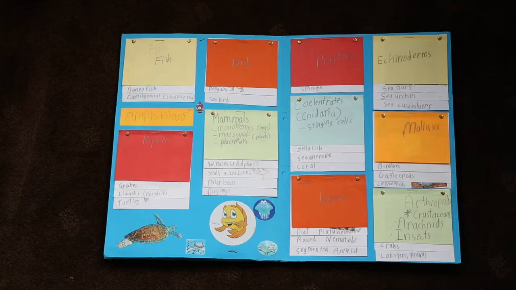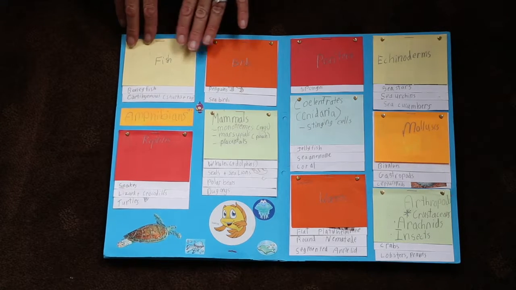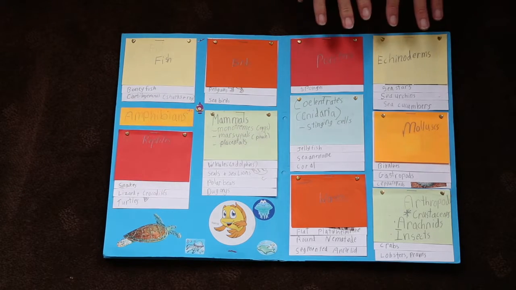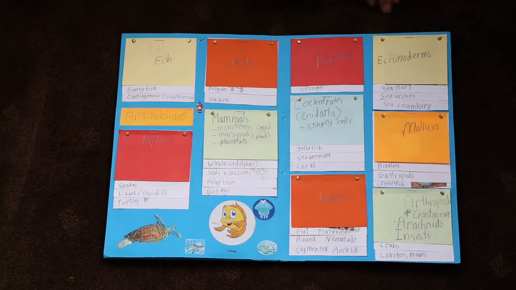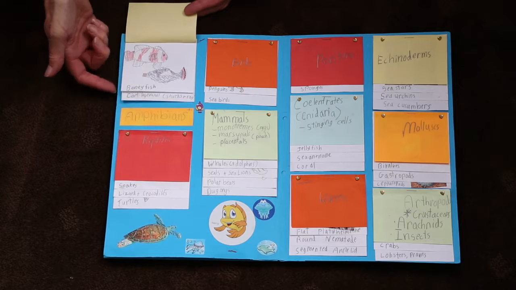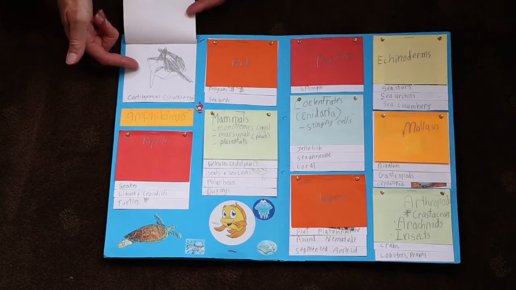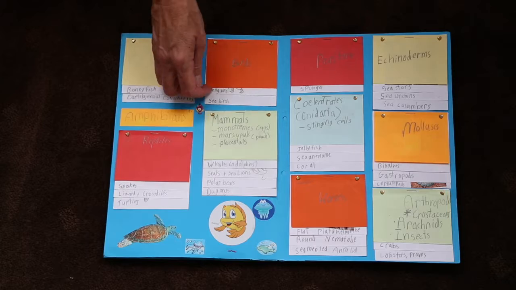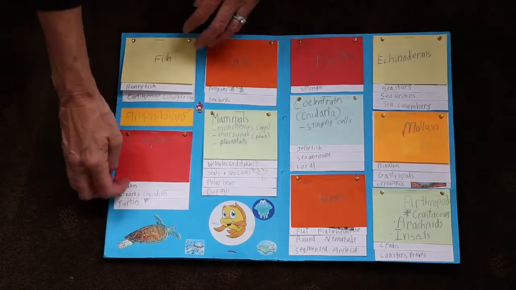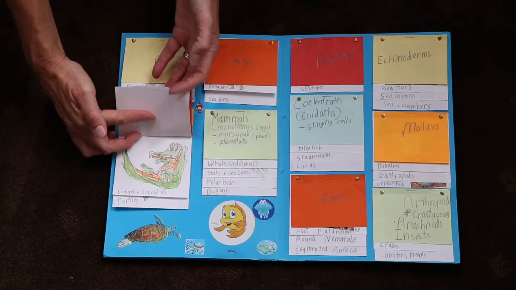This next page, being a science teacher, I got a little carried away with all the different classes of invertebrates and vertebrates. So we looked at the vertebrates, fish and birds, reptiles and mammals that live in the ocean, and then we looked at some of the invertebrates. So under each of these, gave Cece an opportunity to do a little bit of drawing and discover some of the types of fish that she might find, some of the birds that live in the ocean, some reptiles that live in the ocean.